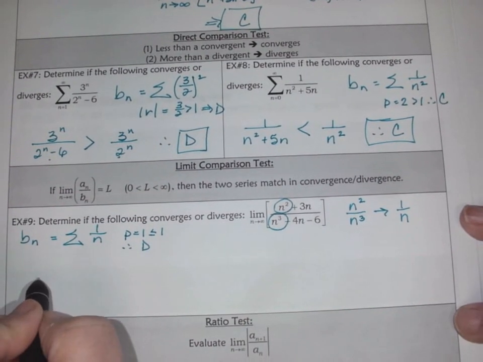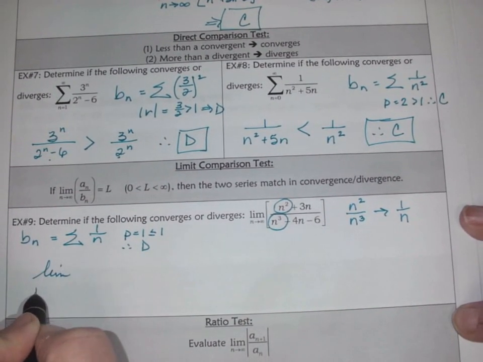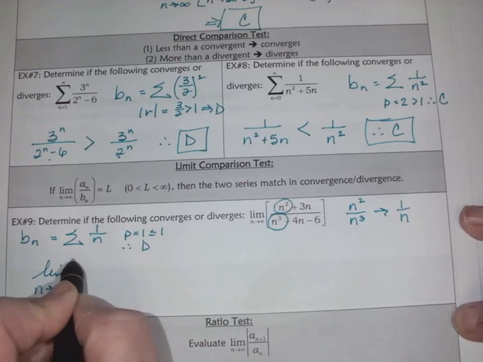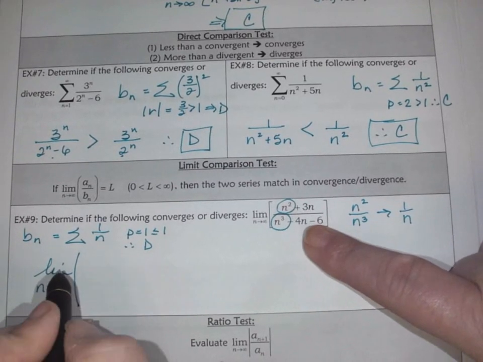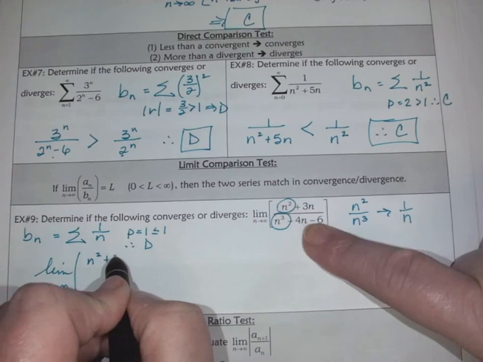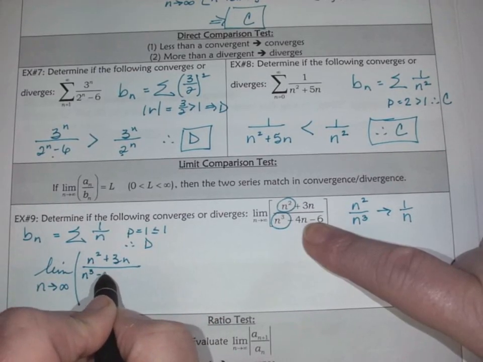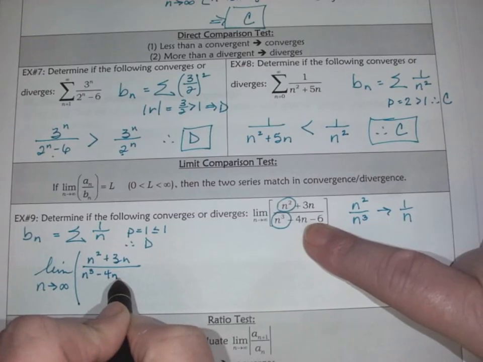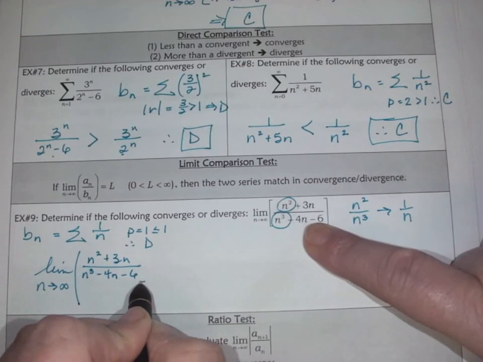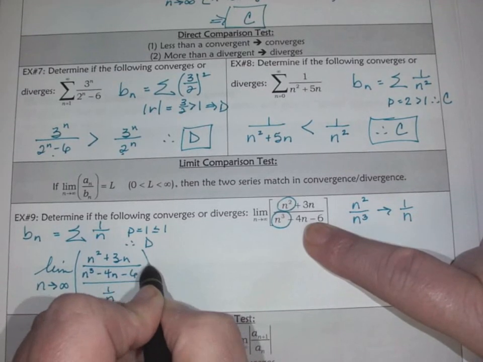Okay, so now we're going to do the ratio. So we have the limit as n goes to infinity. We take what we were given, which is n squared plus 3n over n cubed minus 4n minus 6, divided by 1 over n.